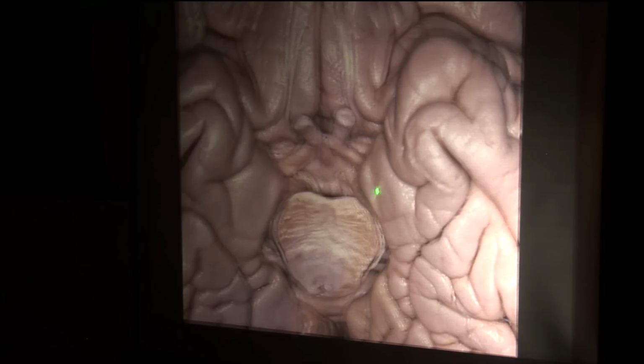What is this here? Some people confuse it with the rhinal sulcus. What is this? Pardon? This is the tentorium. You know the tentorium was here. That's why you have this groove here. Okay? This is the apex of the uncus.